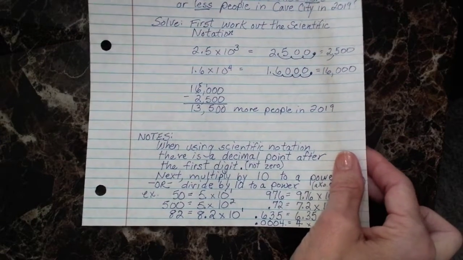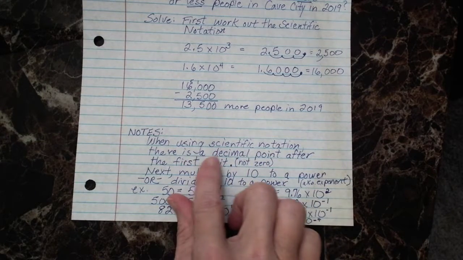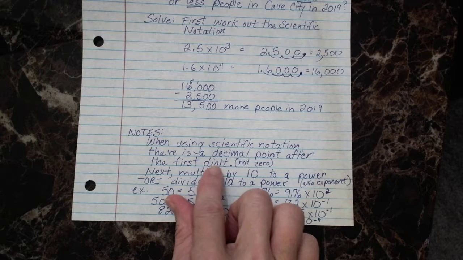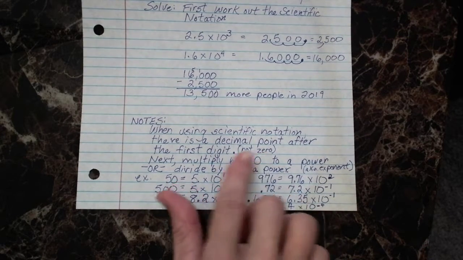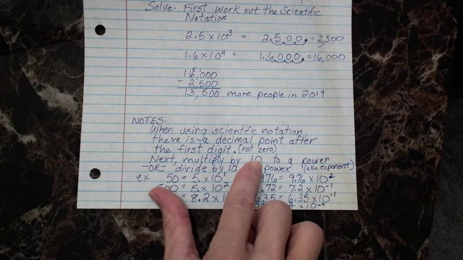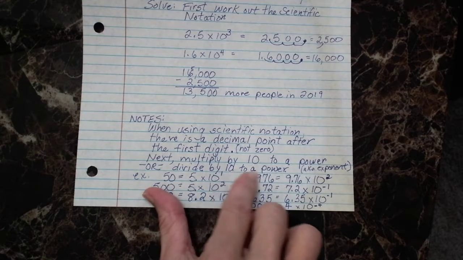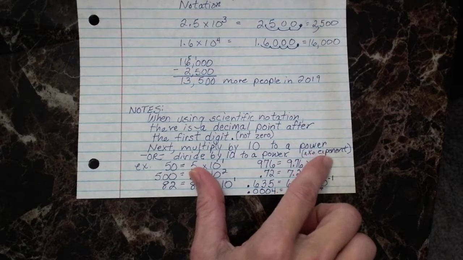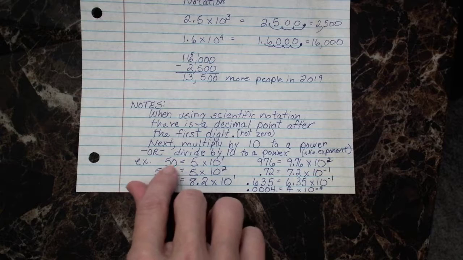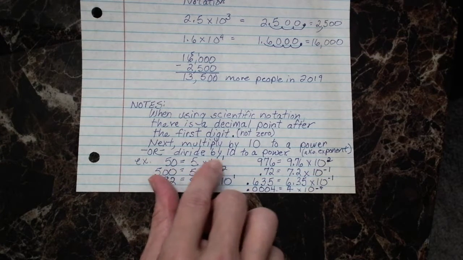Now, remember, when using scientific notation, there is a decimal point after the first digit, as long as it's not 0. Next, you multiply by 10 to a power, or you divide by 10 to a power. Power meaning exponent. So 50 would be 5 times 10 to the first.